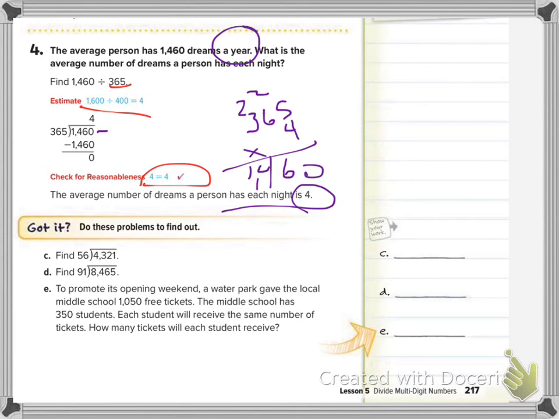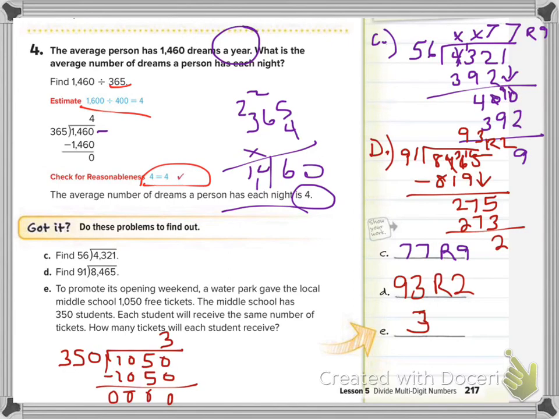Pause the video, come back and check your answers. Welcome back. Go ahead and check your answers. Make sure that they're all correct. Letter C was 77, remainder 9. D was 93, remainder 2. And E was just 3. If you got them wrong, go back, look at the work, see where you went wrong so you remember for next time. Turn the page when you're ready.